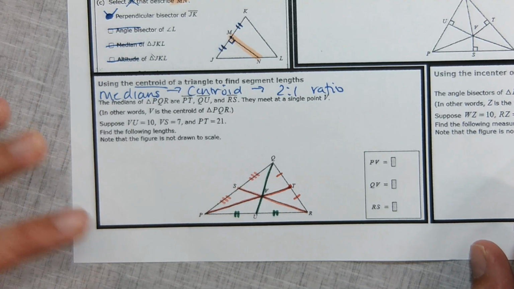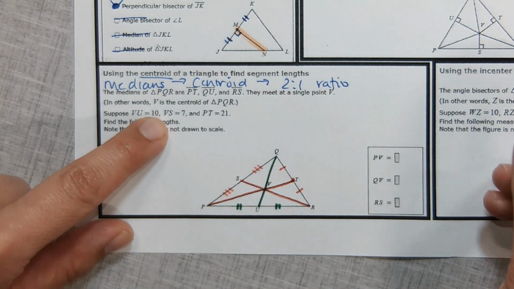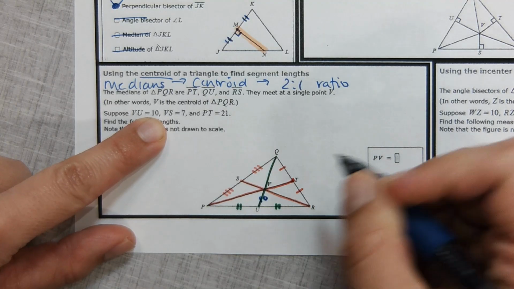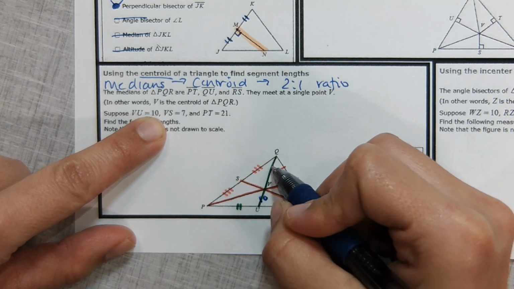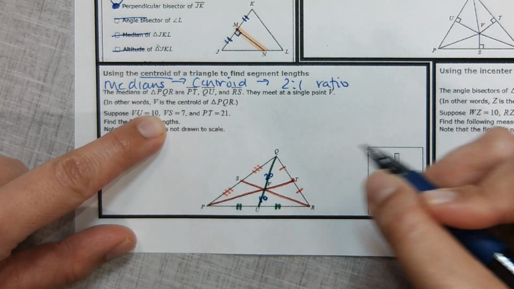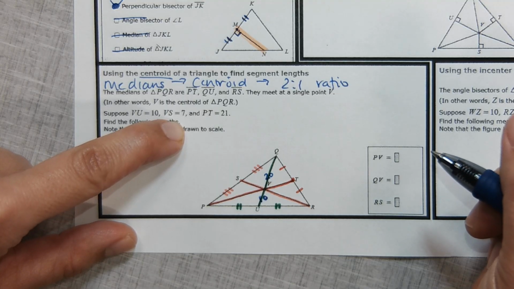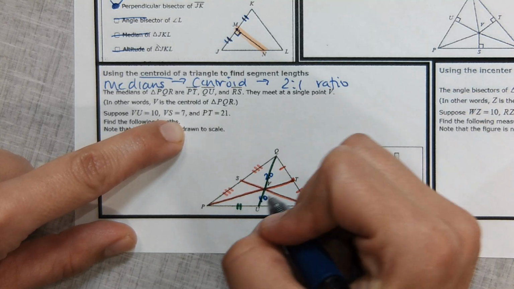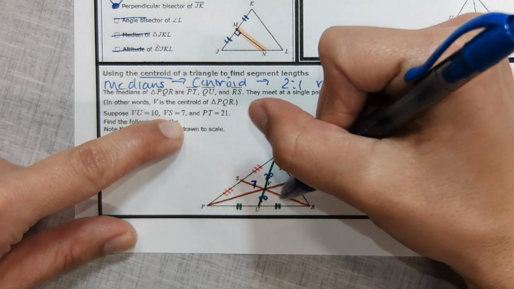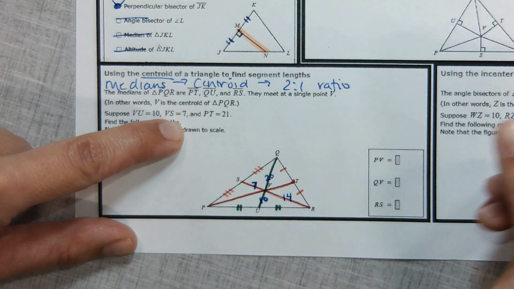Okay, and now we're going to look at what they gave us and then just fill in whatever we can as we go. So it says BU is 10, so this length is 10. This is a shorter side and it's in a 2-to-1 ratio, so we can just double that to find the length of this. So that would be 20. Then VS is 7. So this here is 7, and that's the shorter side of this median, so we can double that to get this length.